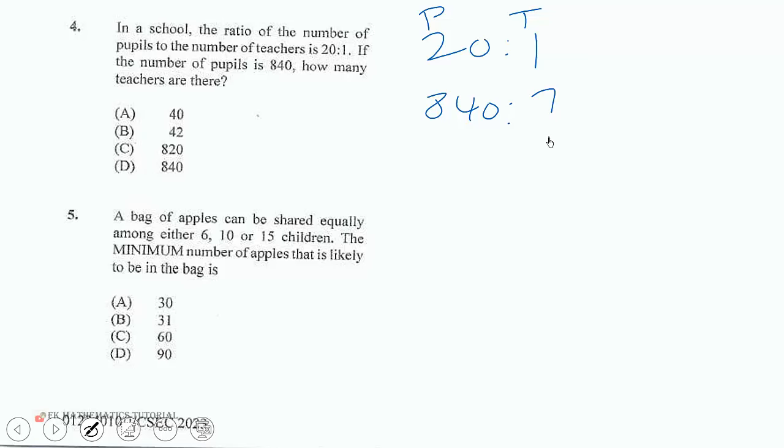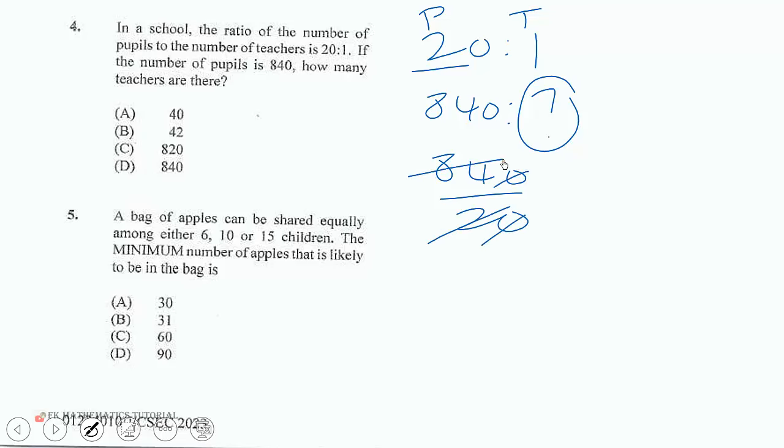So what number should we put here so that when we simplify we get 20:1? You can get that number by dividing 840 by 20. So 840 divided by 20 will be equal to 2 into 84 is 42. So it's supposed to be 840 to 42. So the correct answer is supposed to be B.